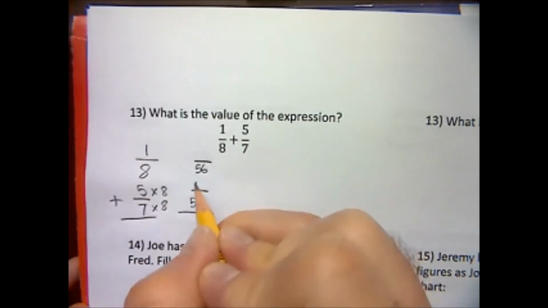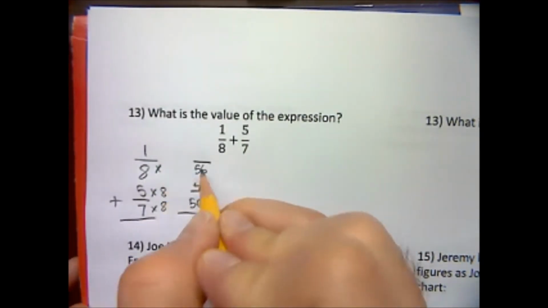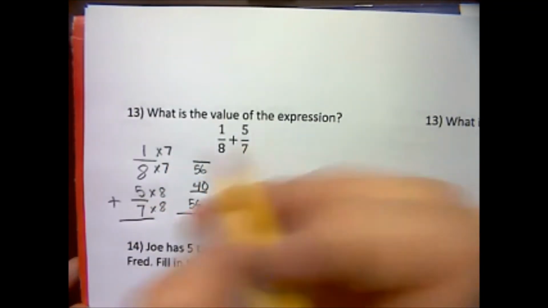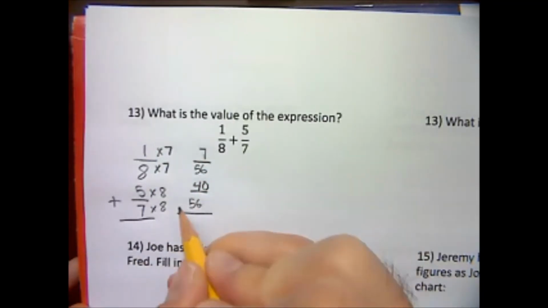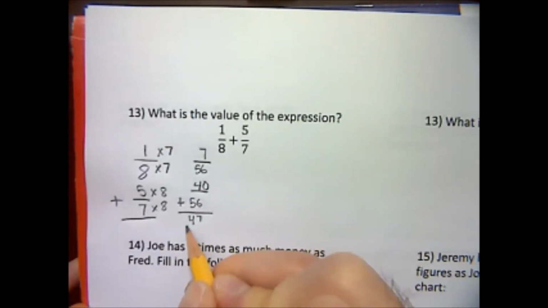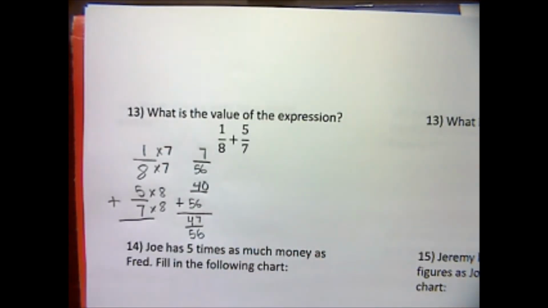5 times 8 is 40. Okay? 8 times what number is 56? Well, that'll be 7, so I got to multiply the top of that fraction by 7. 1 times 7 is 7. Now I simply add those up. 40 plus 7 is 47. And 56. All right. So let's do another problem.